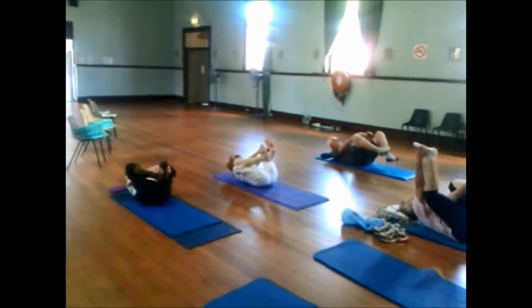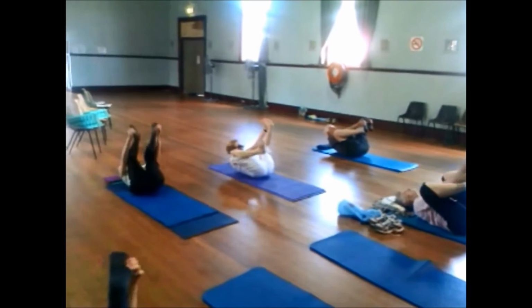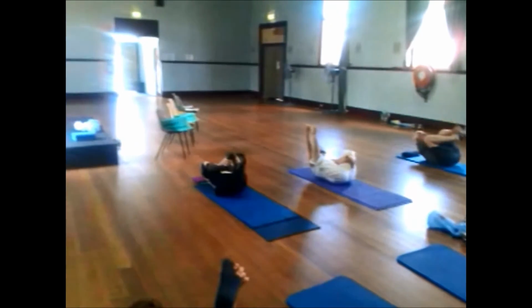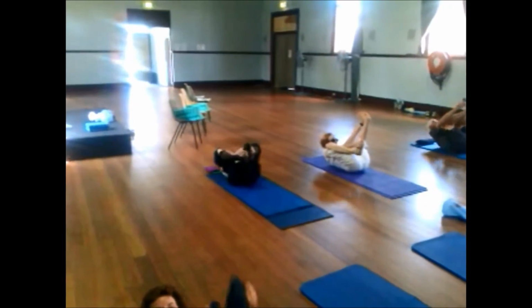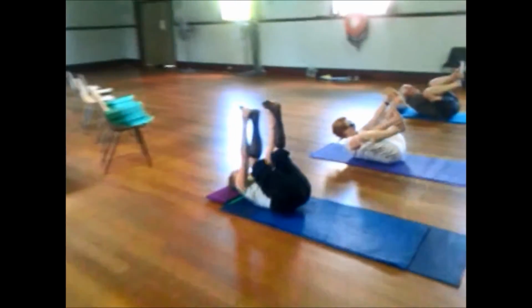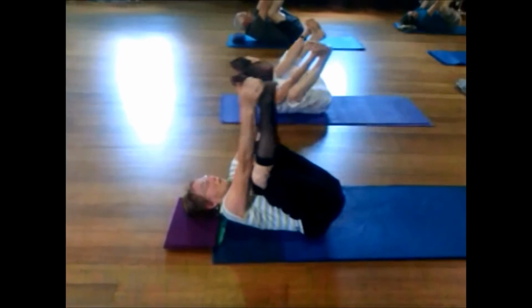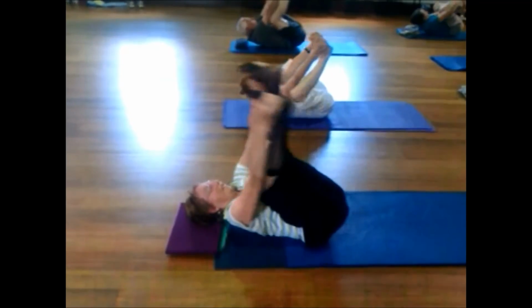And the head can be up or it can be down, whatever you feel you'd like. Oh, Bev's doing both at the same time. In fact, Bev, I better come and get a better picture of you, I think. Go on, have a go. Well done.